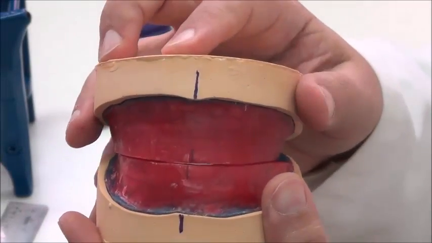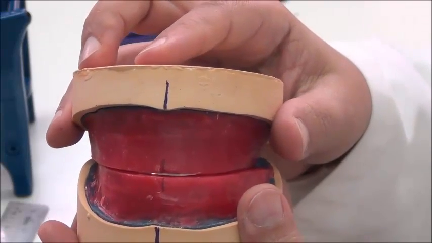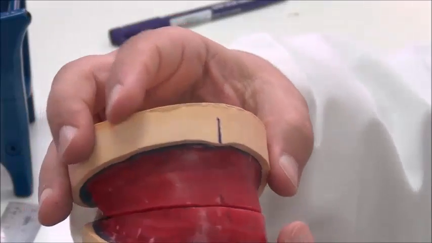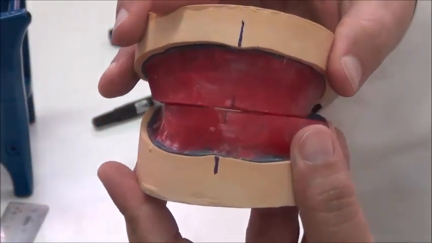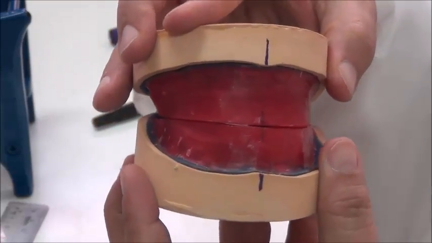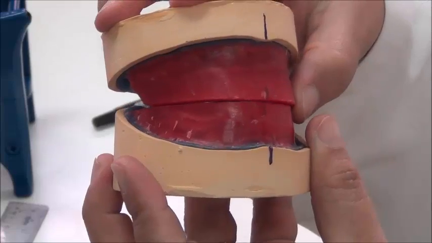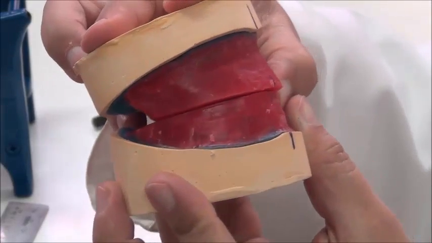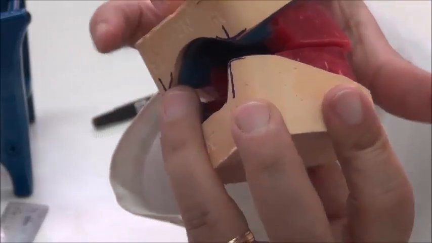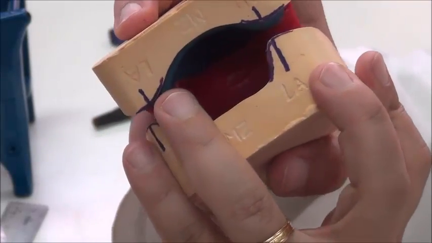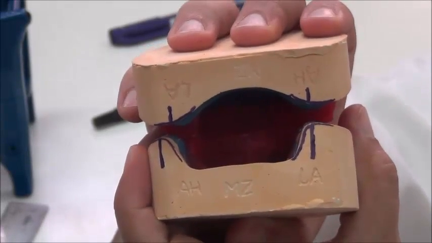But even with this point, I could still go to the left and right, even with these lines coinciding. So I'm also going to use the posterior lines to fix the orientation of the cast together. So the midlines are over each other. Then I'm going to, with an overjet, which is around 2 to 4 millimeters, look from posterior at the wax rims and then compare the posterior lines together.